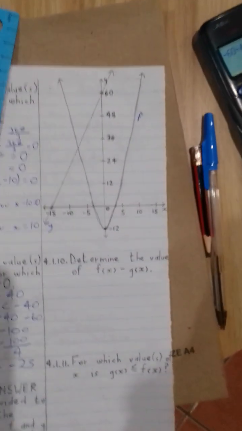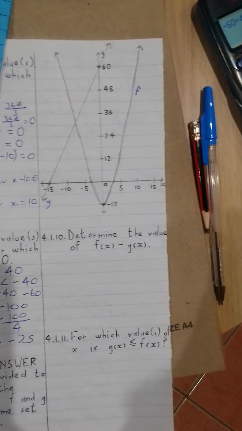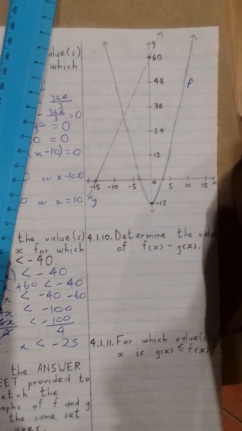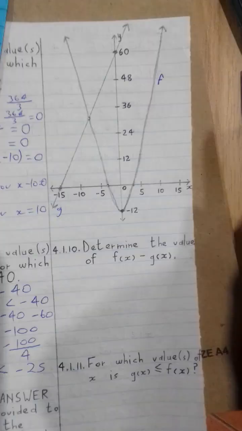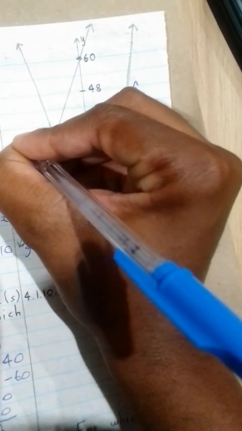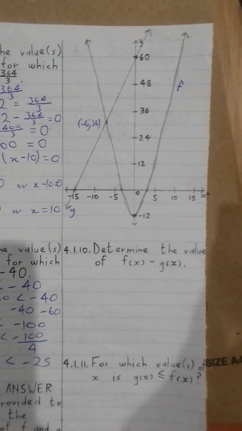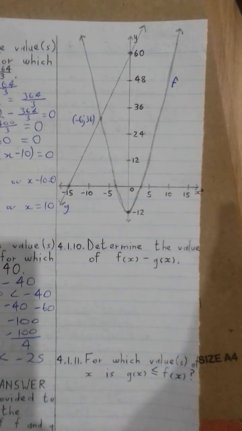Now, in a proper information sheet, you'll have enough space to also indicate the point of intersection. So negative 6 and 36. So this point is negative 6 and 36. Well, sort of close, you see. So forgive me for that. If I had enough space, it would be more perfect.